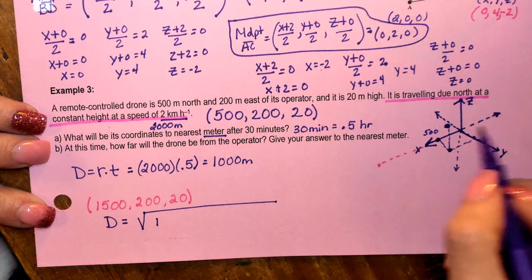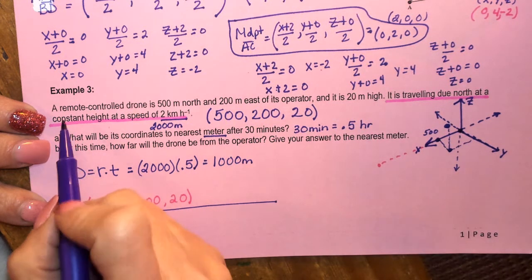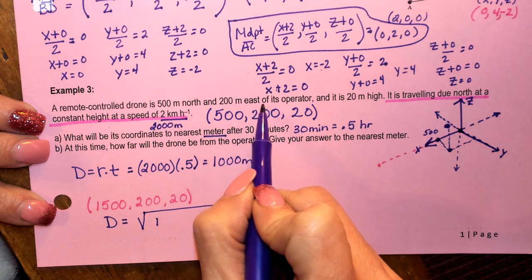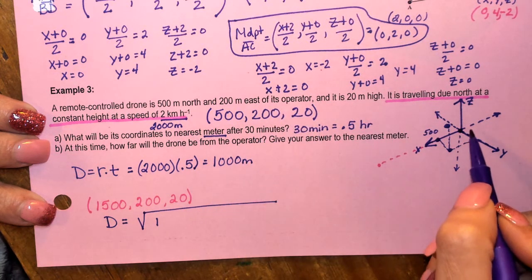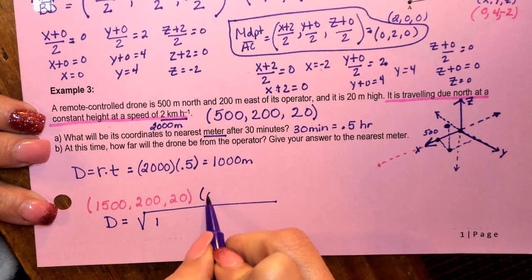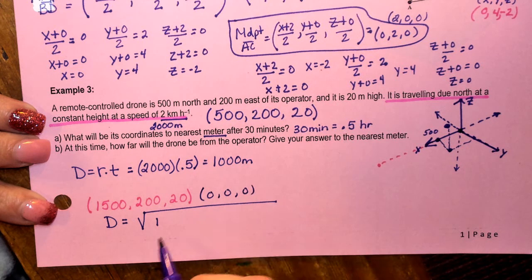I said that wrong. I was double checking. The operator is here. The remote controlled drone is 500 meters north and 200 meters east of its operator. That means the operator was at 0, 0, 0. So we're going to use that right there, the new one, and 0, 0, 0.